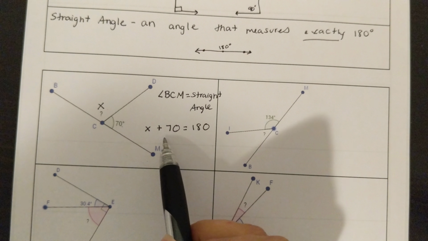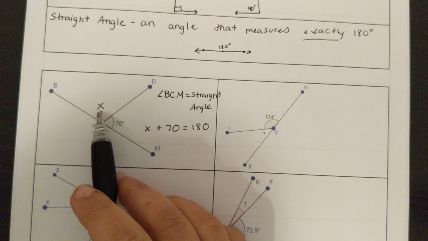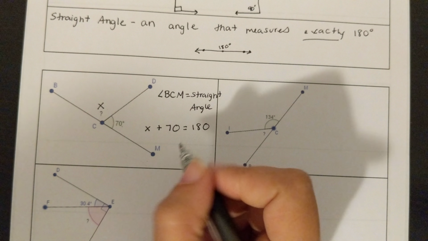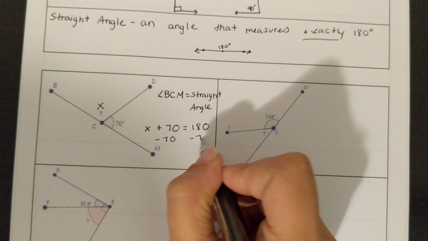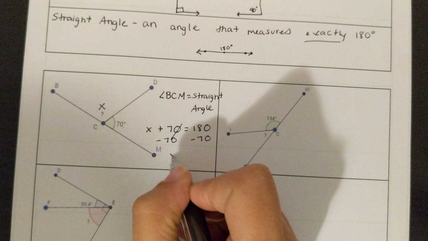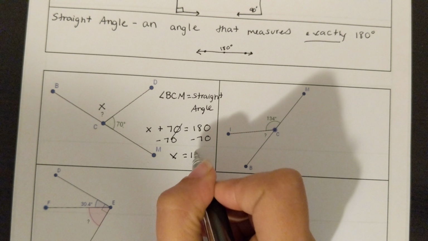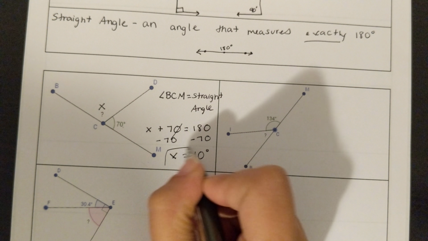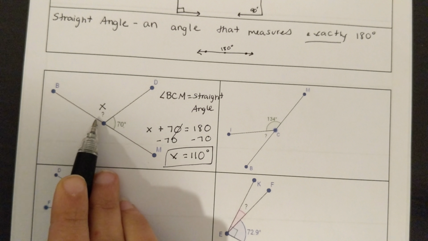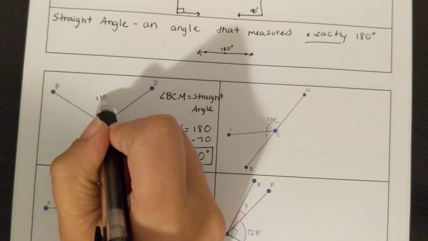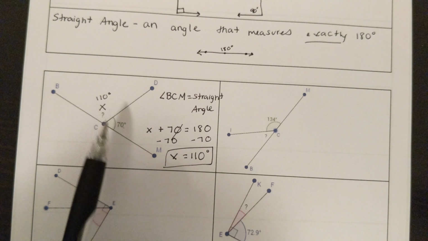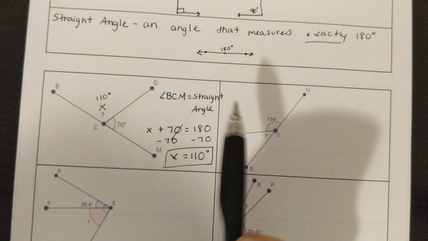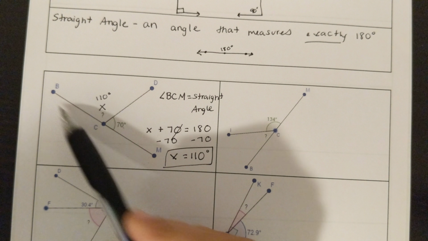Now we have to solve this one-step equation. The inverse of adding 70 is subtracting it from both sides, so x equals 110 degrees. A way to check is to add 110 plus 70, and I should get 180 because it's a straight angle.